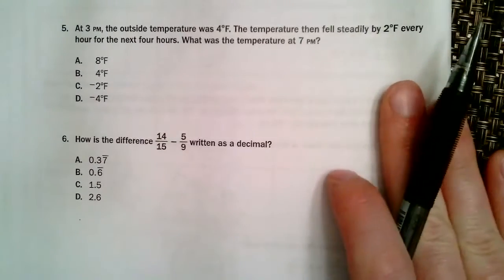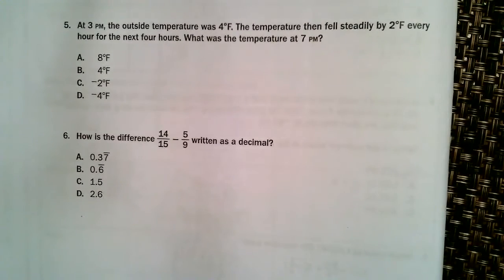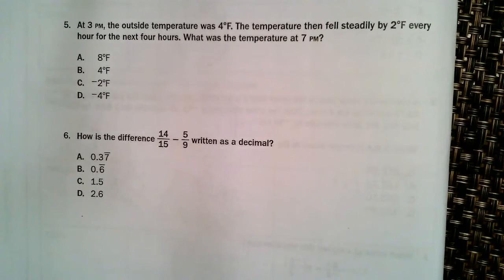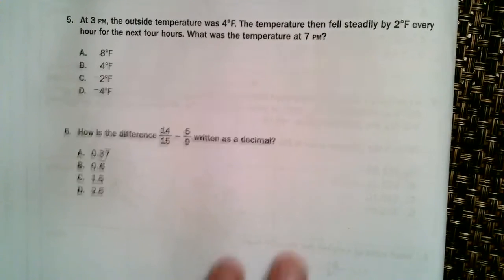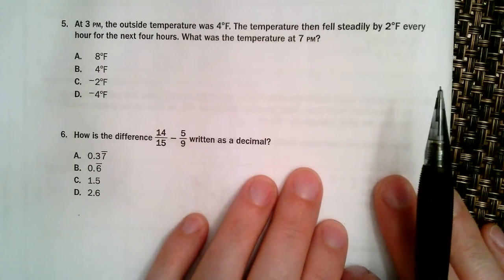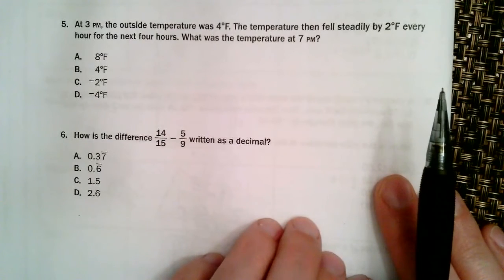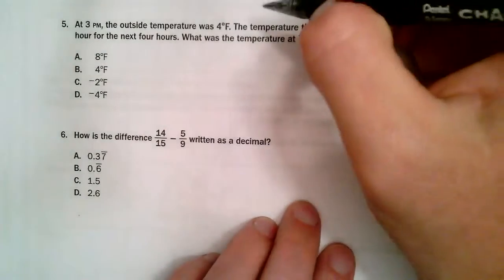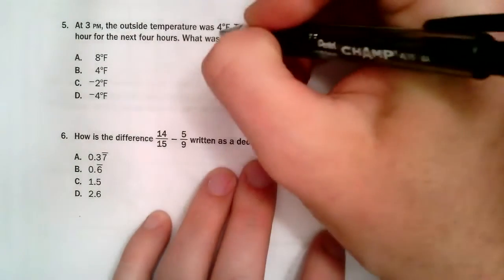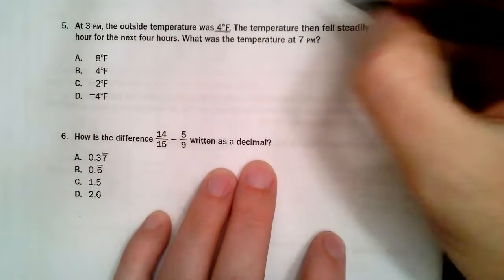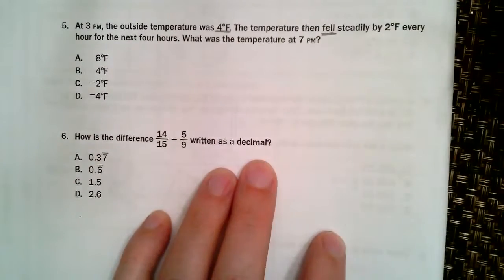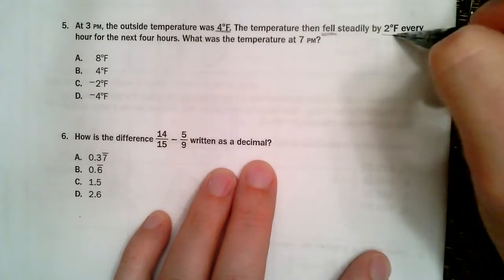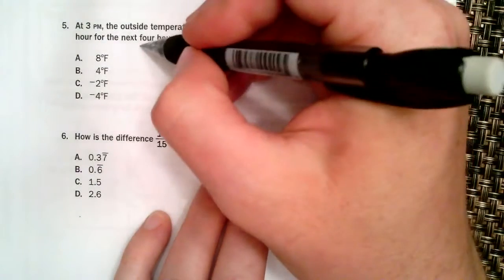Okay, for our next problem, I'm going to go to number 5. It's at 3 p.m. The outside temperature was 4 degrees Fahrenheit. The temperature then fell steadily by 2 degrees Fahrenheit every hour for the next 4 hours. What was the temperature at 7 p.m.? Okay, so it started at 4 degrees Fahrenheit. That's where it started. Then it fell. So now I'm going to be subtracting here. 2 degrees every hour for the next 4 hours.